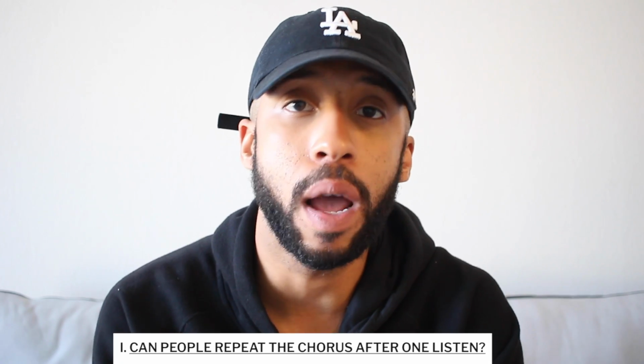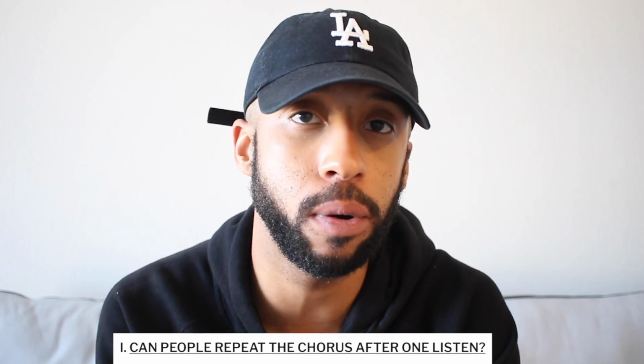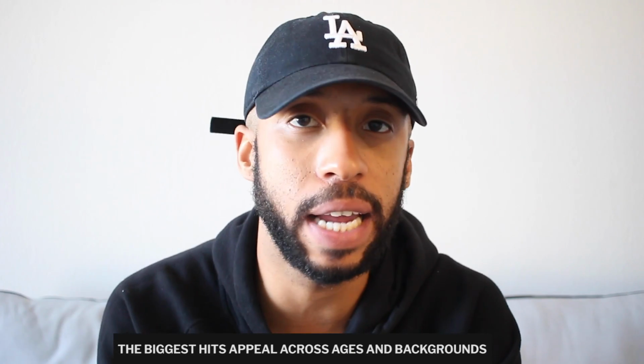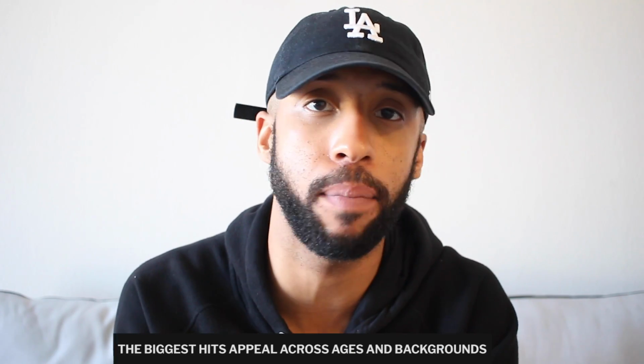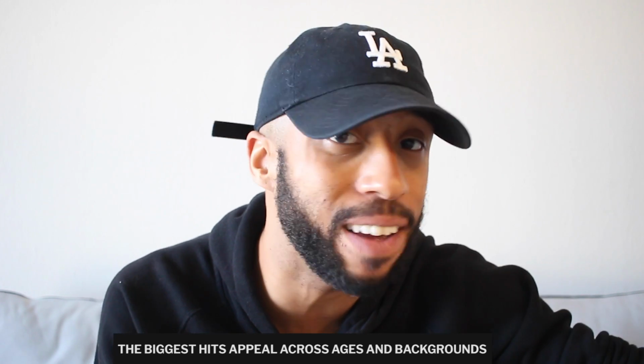Practical step number 1, play the song for somebody who's never heard the track before all the way through and see if they can repeat the chorus having heard it only once. You have to understand that the chorus, obviously being the main portion of the song, has to be something that's going to appeal to somebody from age 5 to 95.